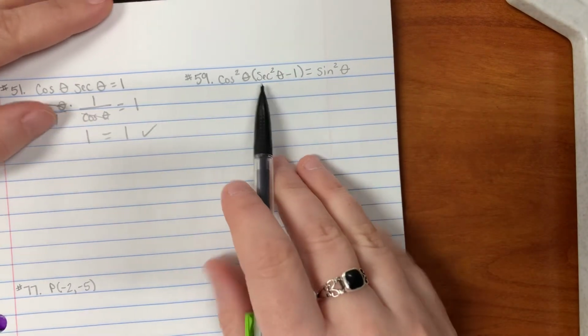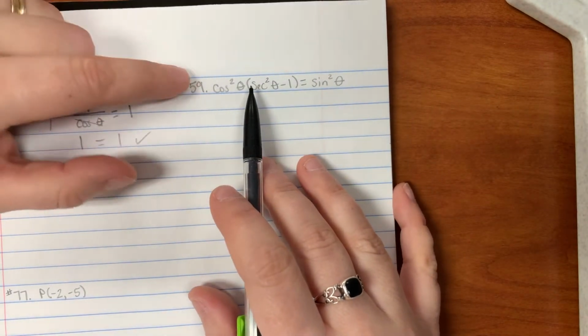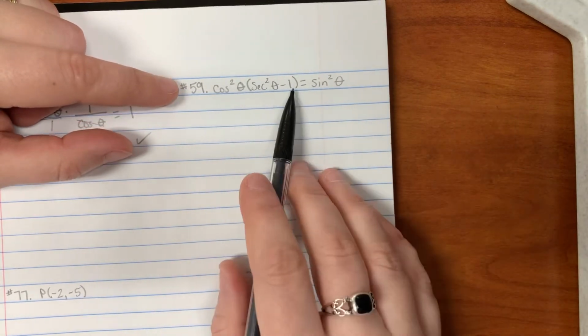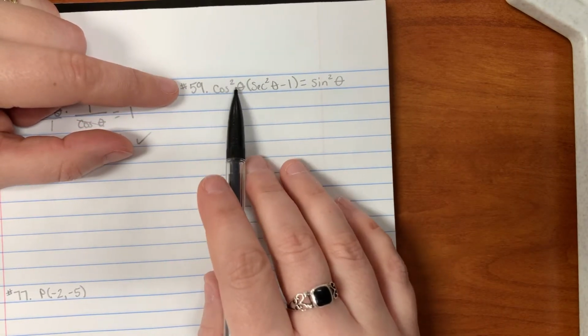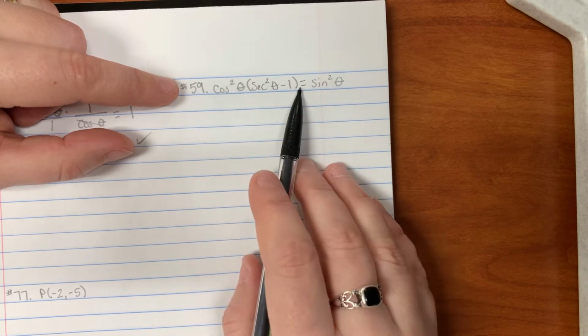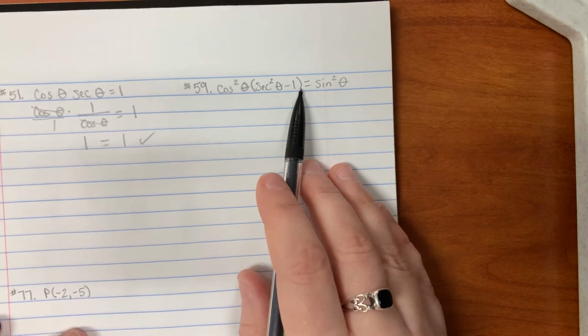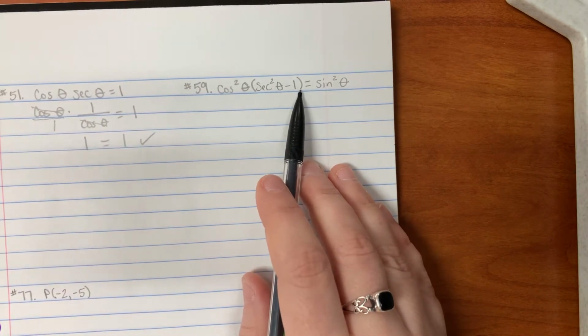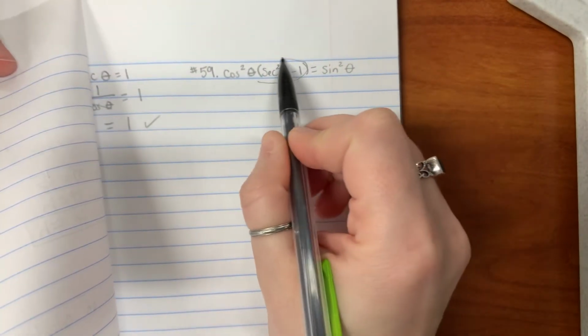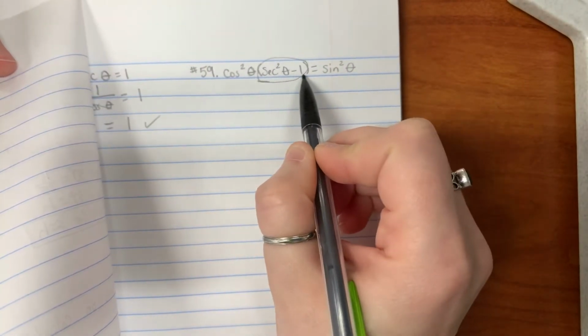Okay, this one I felt like was a little more tricky. So it's really tempting to distribute things like this. But when I distribute, I'm going to end up with cosine squared times secant squared minus cosine squared, and that is not going to help me at all. So what I want you to do is go back and look at those identities. So let me go back over here. So I'm looking at this piece right here, this secant squared minus 1.